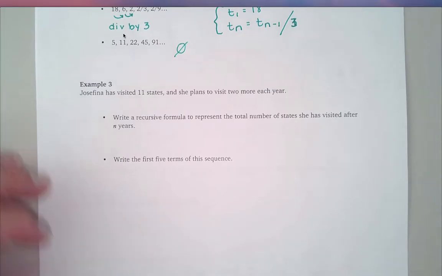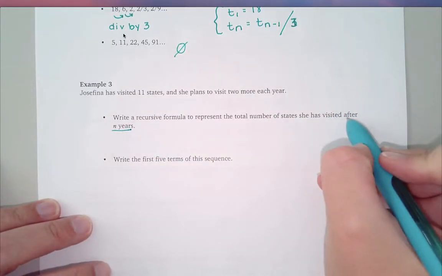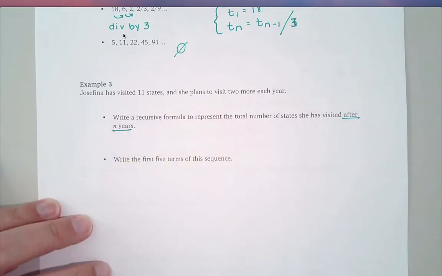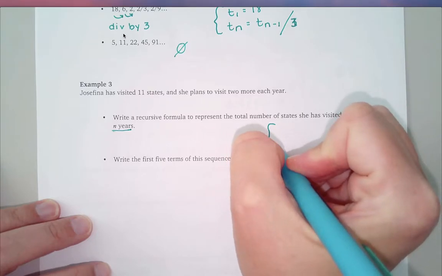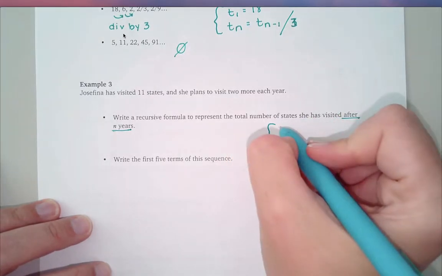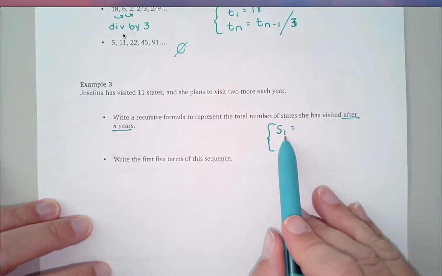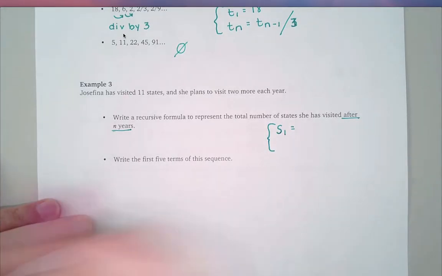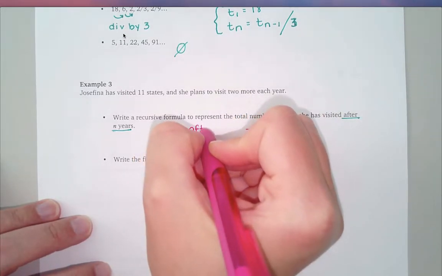Okay? Notice that it says n represents years, and specifically it's after n years. So when I go to define my term 1, and I'm going to use an S for states, my S1 really needs to represent after 1 year.